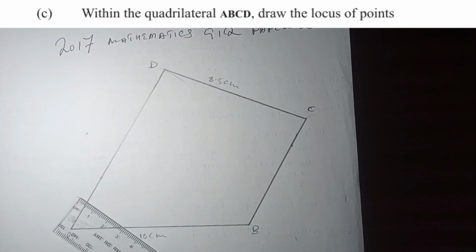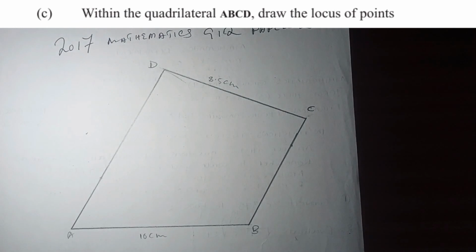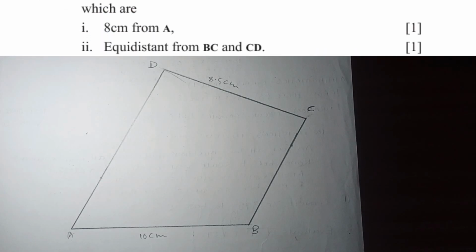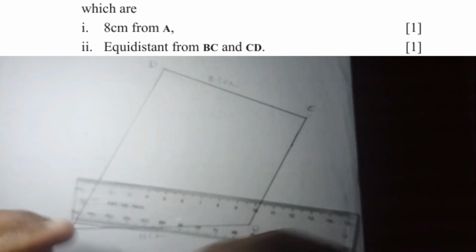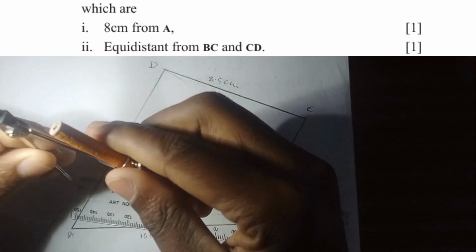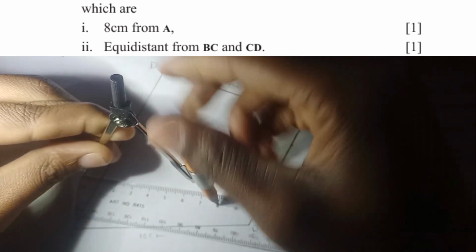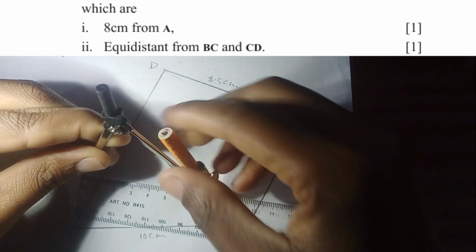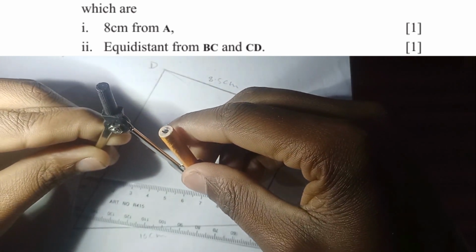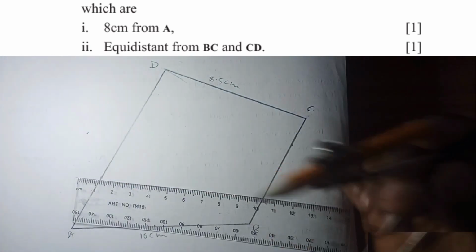Hopefully you are able to see, within the quadrilateral, this is part C. Within the quadrilateral ABCD, draw the locus of points which are 8 centimeters from A. A is a fixed point. Whenever you have a fixed point, know that they're talking about making the circumference inside the shape, or an arc. So all you have to do is get your ruler and your compass and measure 8 centimeters. I'm placing my compass leg on 0, then extending it all the way to 8.